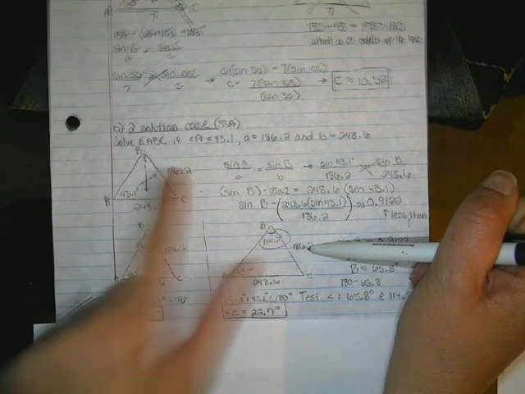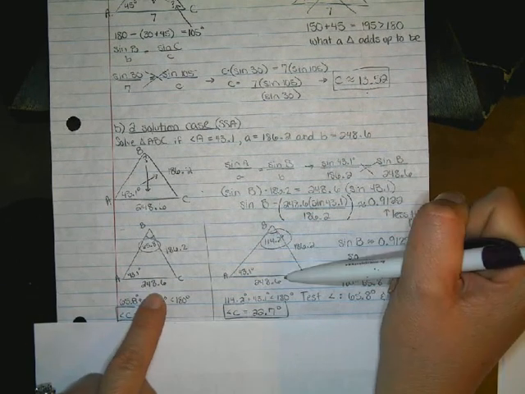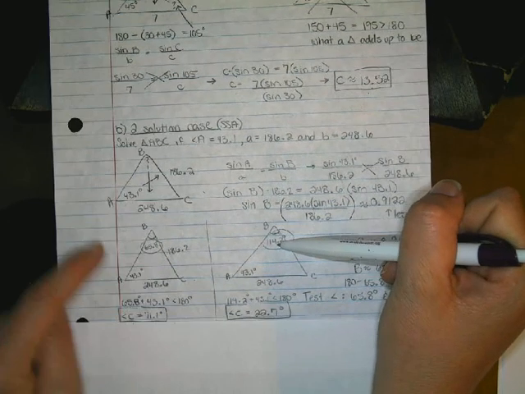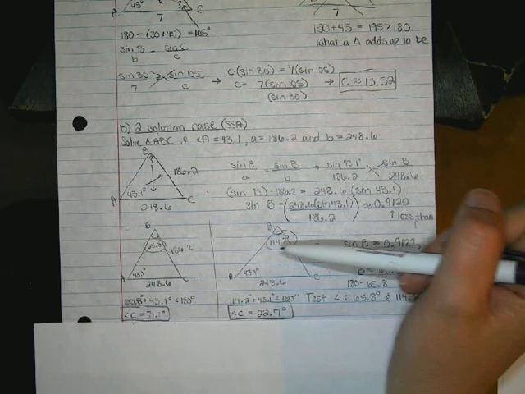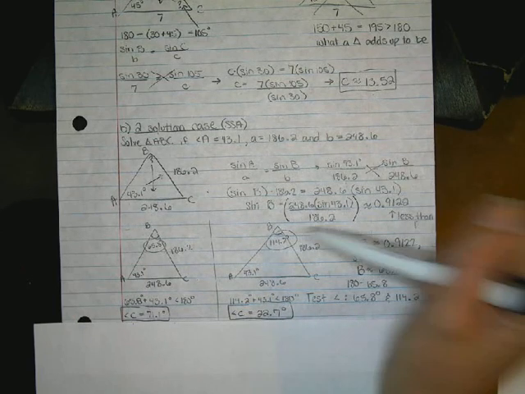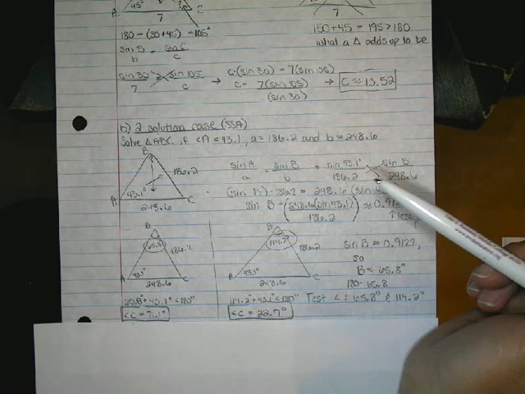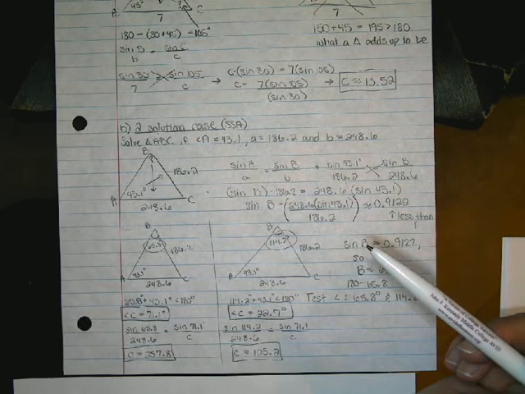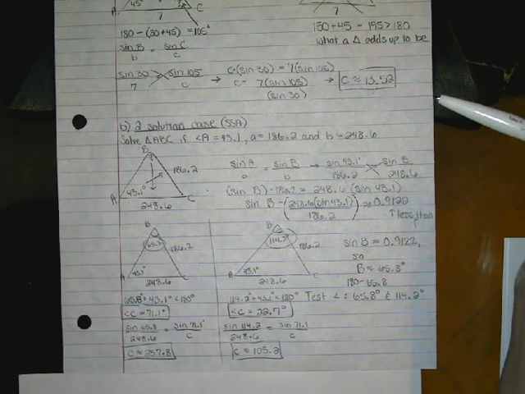Now what it comes down to is, where do I get these 2 angles? That's got to be a little confusing. I made them up off the top of my head.